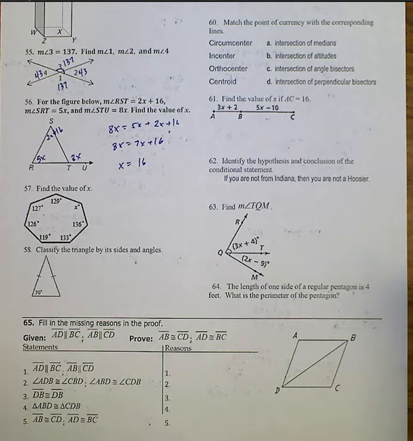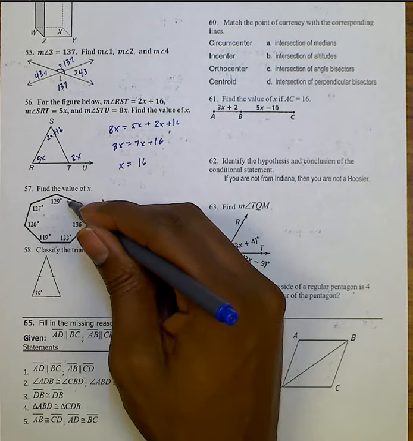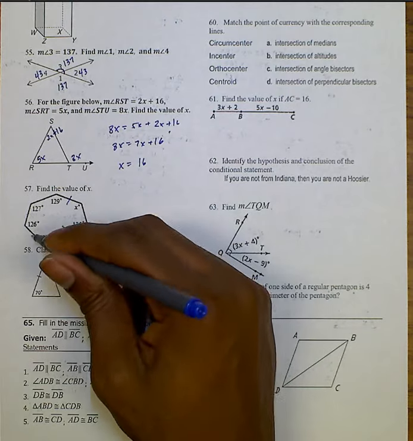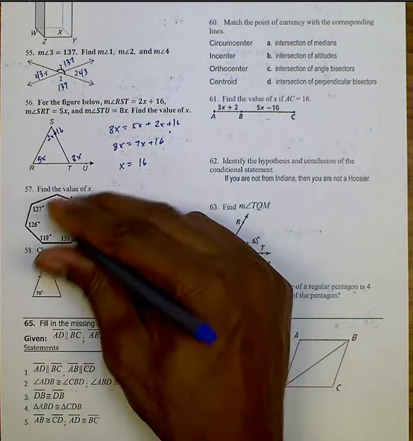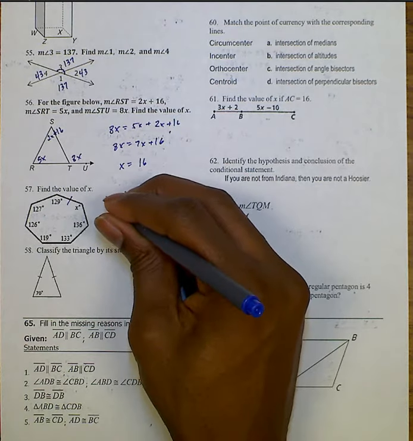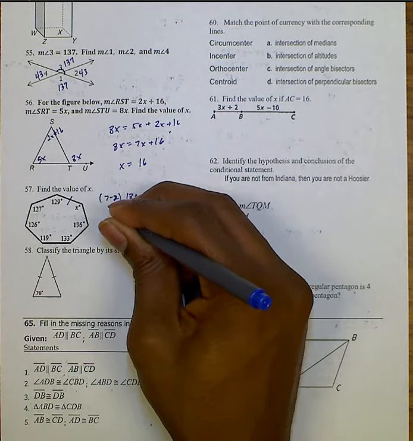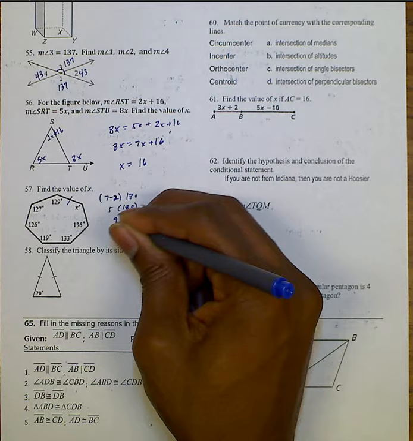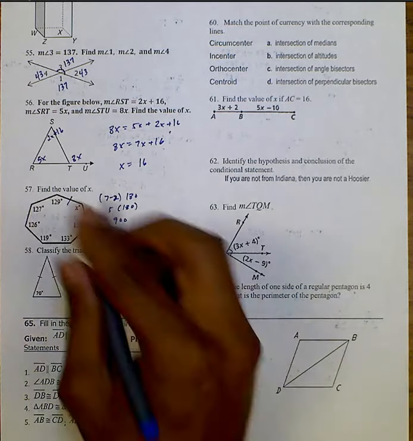Number 57 asks us to find the value of x. In order to find the value of x, this is our polygon angle sum theorem. There are 1, 2, 3, 4, 5, 6, 7 sides. And so to find out how much all these angles should add up to, we do the number of sides minus 2 times 180. So 5 times 180, which gives us 900.